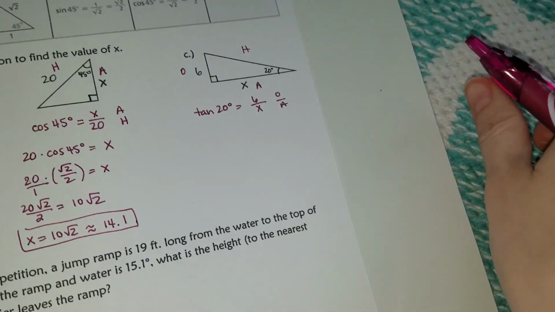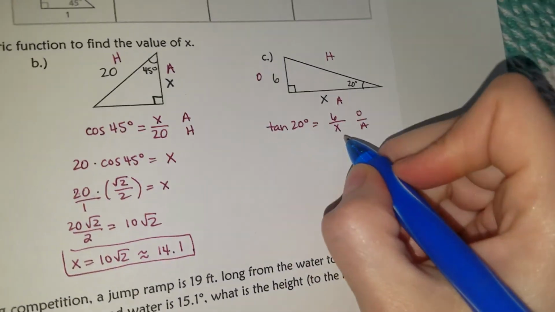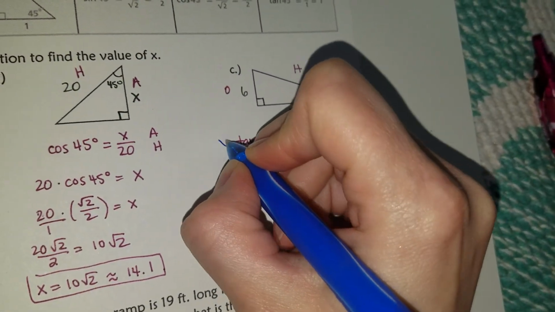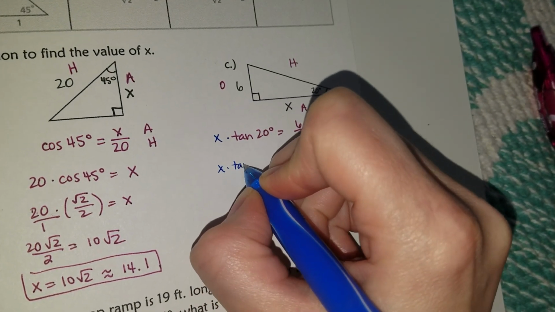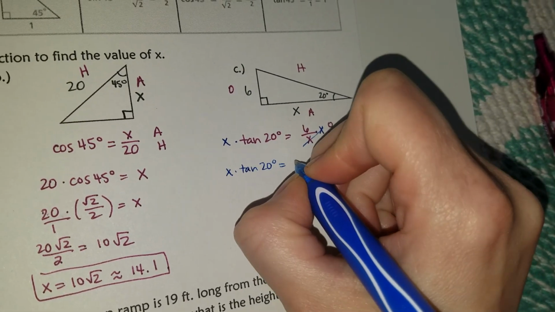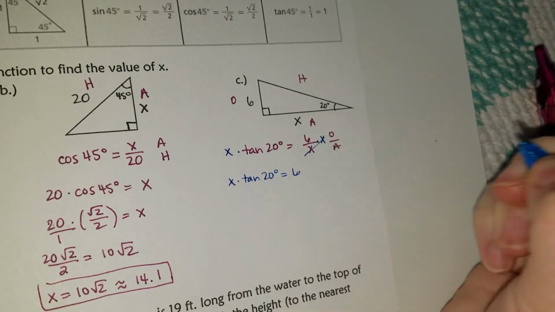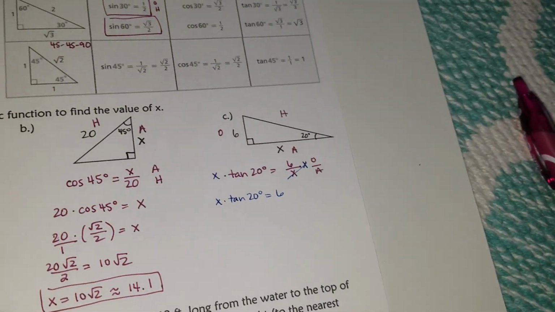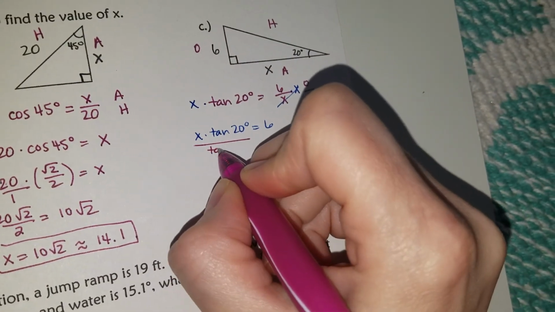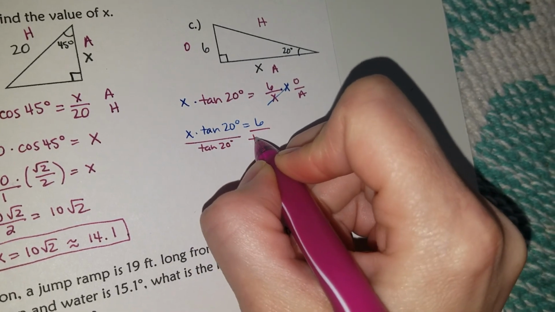So if you wanted to solve, do not multiply by 6. You'd have to multiply both sides by x first to get x from the denominator. So I'd have x times the tangent of 20 equals 6. To get x by itself, I would divide both sides by the tangent of 20 degrees.